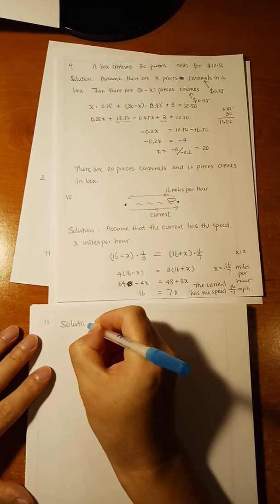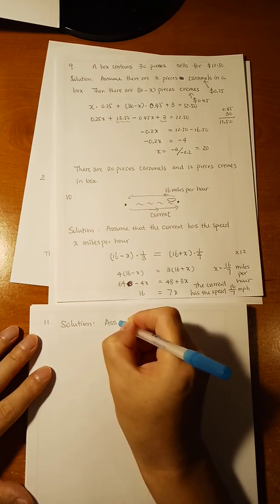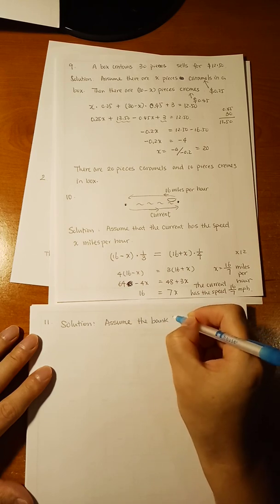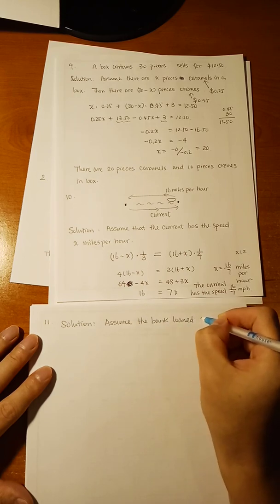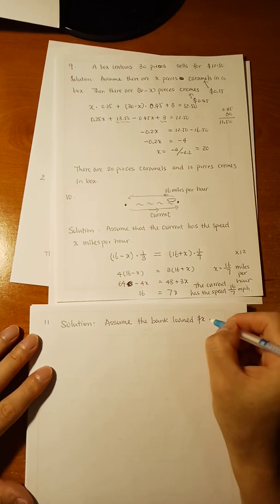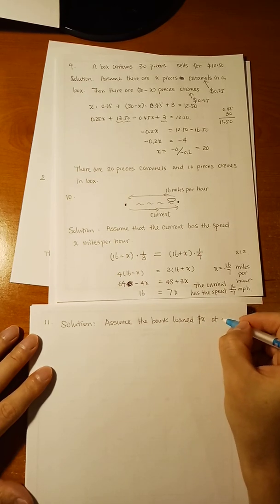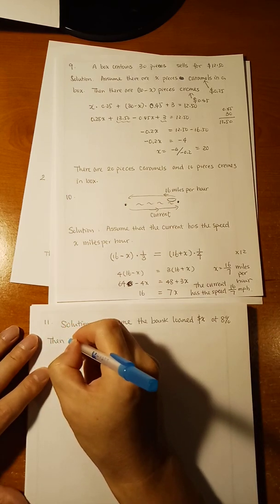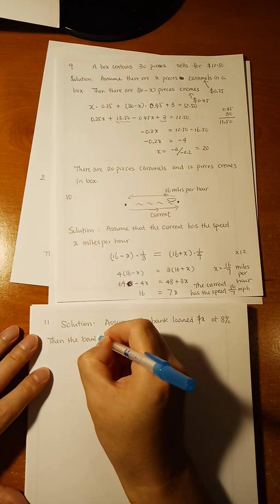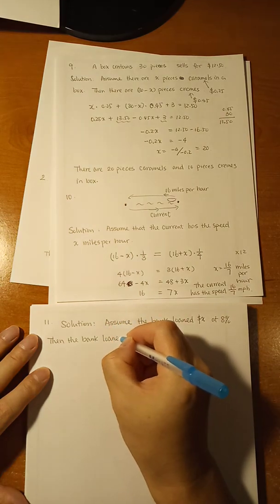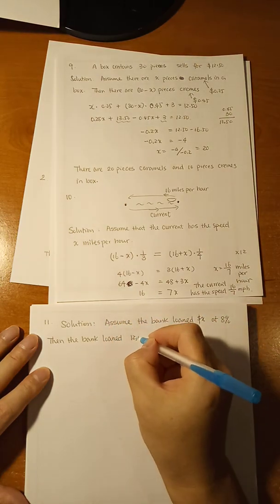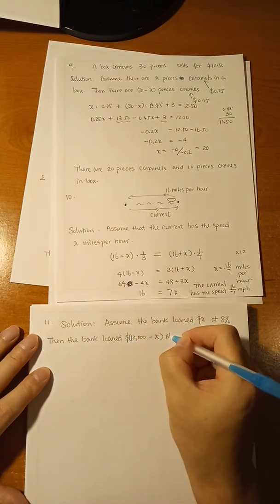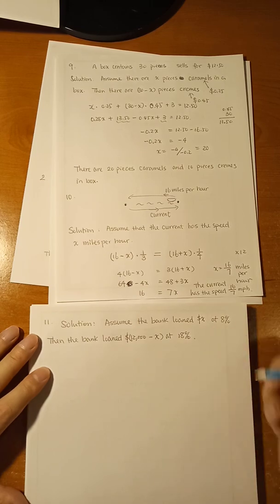Okay, well, let's see. Assume the bank loaned X dollars at 8% per year. Then the bank loaned 12,000 minus X dollars at 18% per year, right?